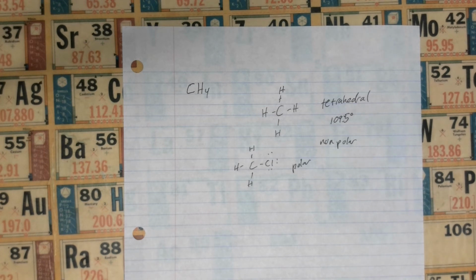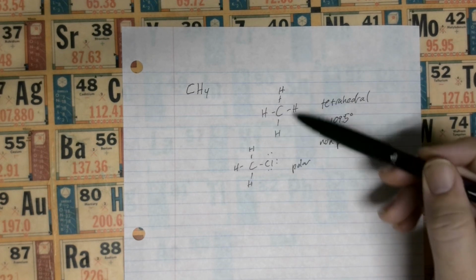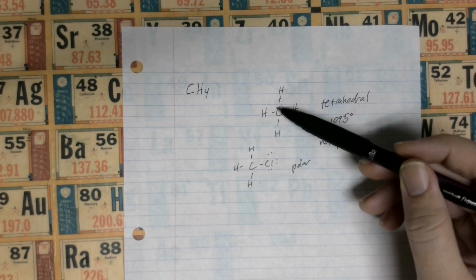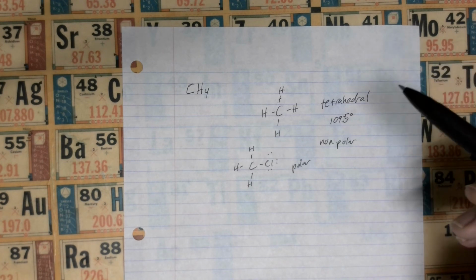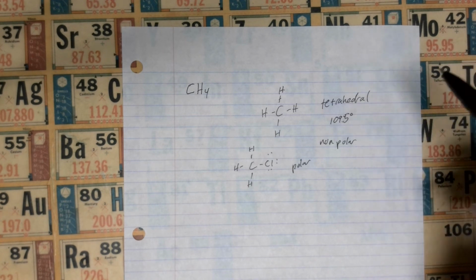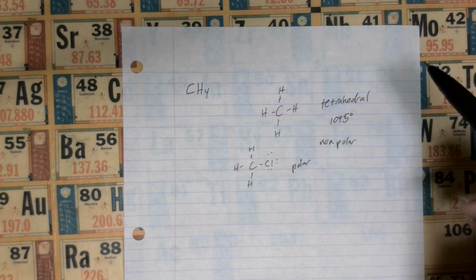Now, the other one I want to look at is hybridization. Hybridization is basically when atoms form bonds, they take their s and p orbitals and make hybrid orbitals out of them in order to contain the electrons within them.